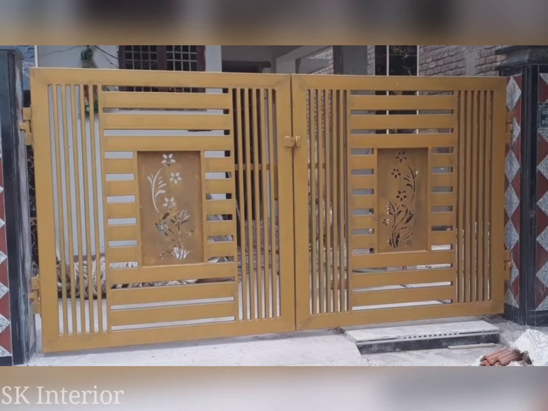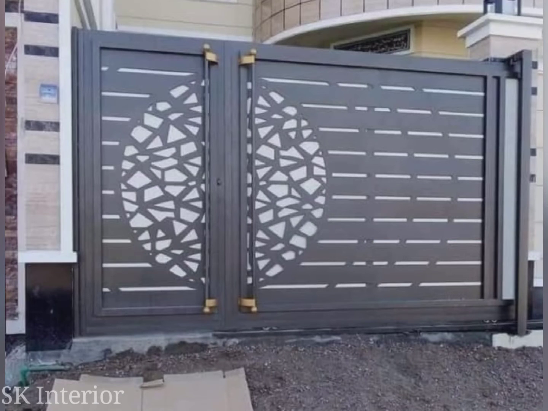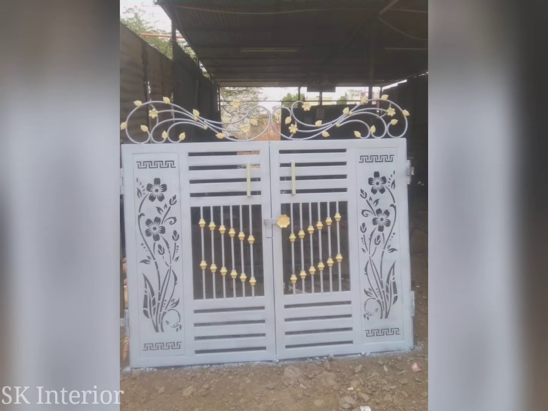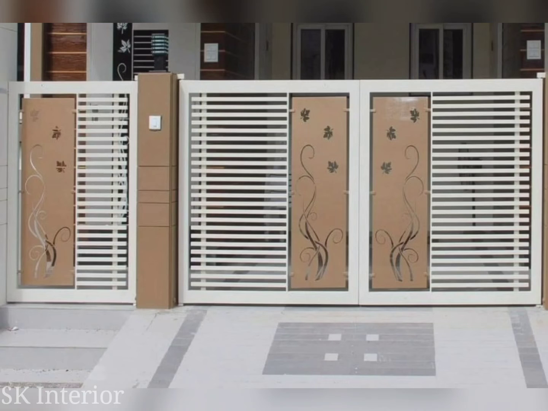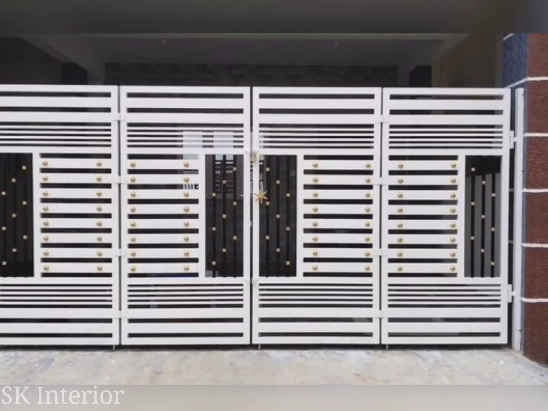If the plot's front gate is small and the door cannot open fully, you can install a sliding door. It has maximum opening and ensures maximum space for vehicle movements. On the other hand, if you have a big enough front gate, a separate smaller gate can be installed.